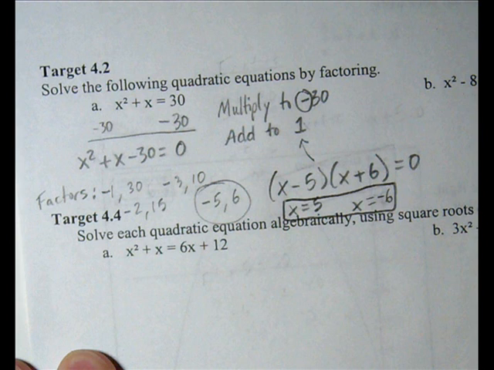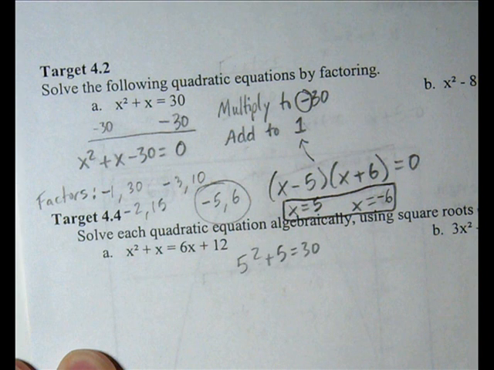And we move on to the second problem. Now, we could check this answer real quick before you go on to part B. To check it, you simply take your x values, so take 5 for instance, and plug those back into the original problem. So I could plug 5 into the original equation, and I would have 5 squared plus 5 equals 30. And if we check that, 25 plus 5 does in fact give me 30.